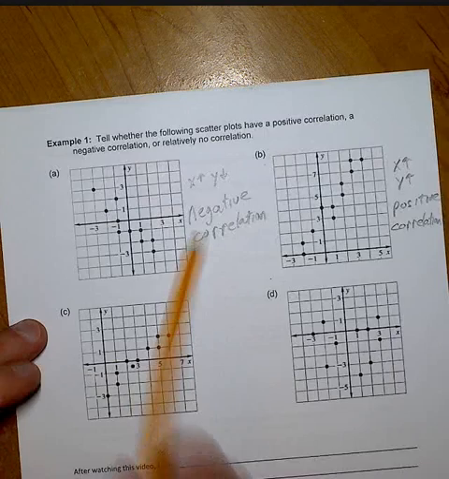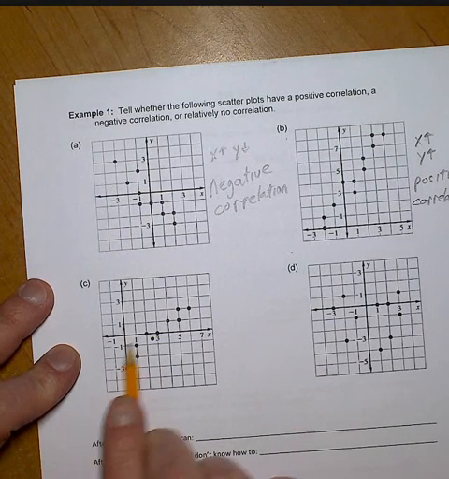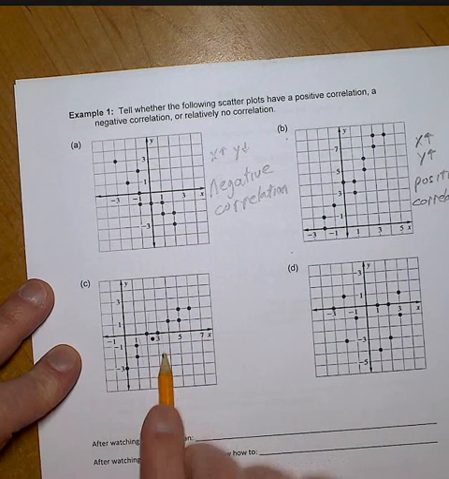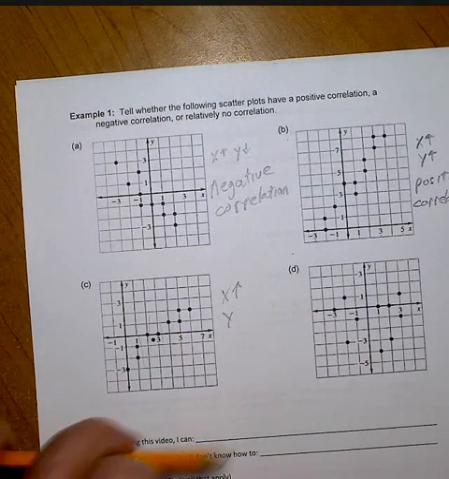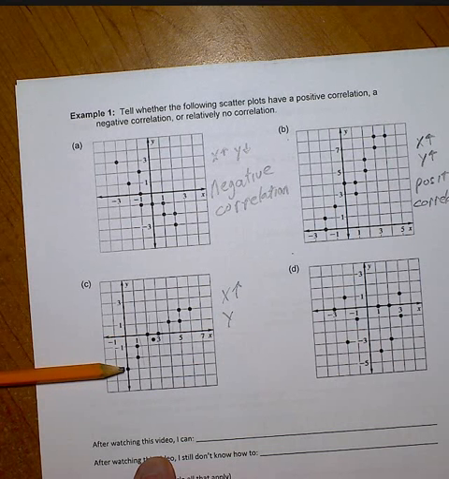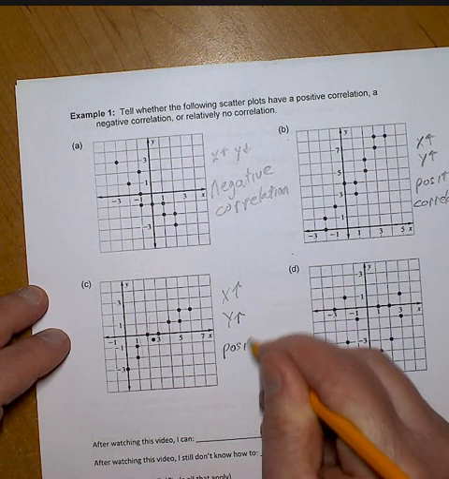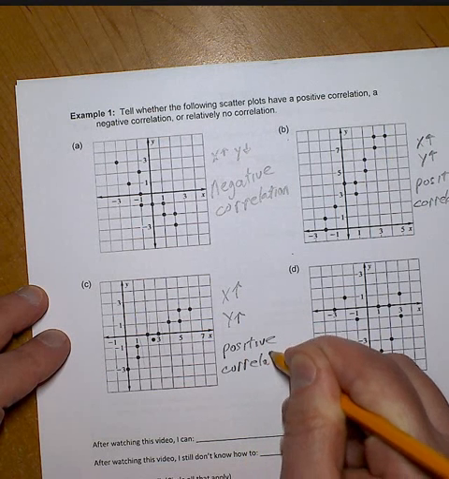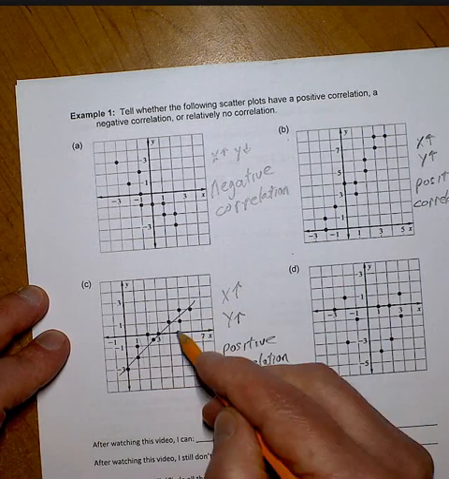What about this one? Well, these x's, what are the x's doing? They're getting bigger. There's 0, there's 1, there's 2, there's 3. X's are increasing. What are the y's doing? As I go left to right, the y starts down here, -3. It goes up, up, up, up. Y's are increasing. So a positive correlation. Or if I drew a line there, that's a positive slope.